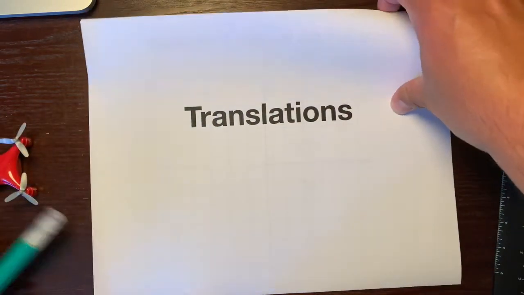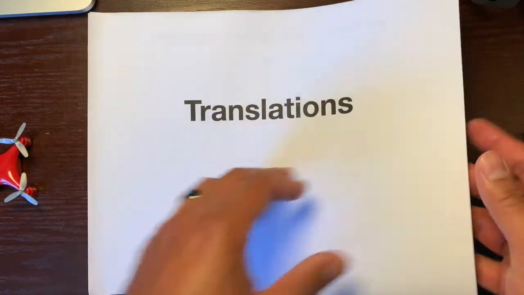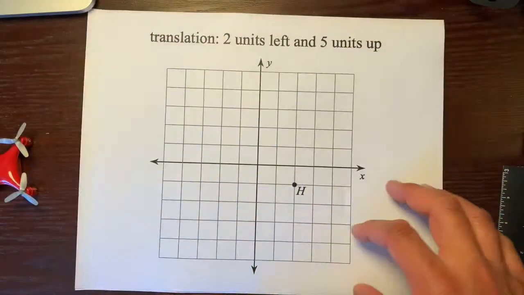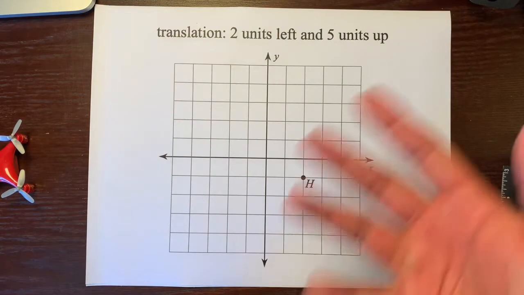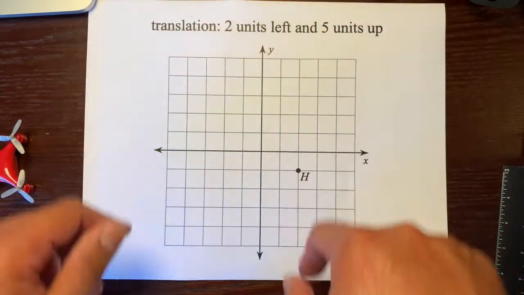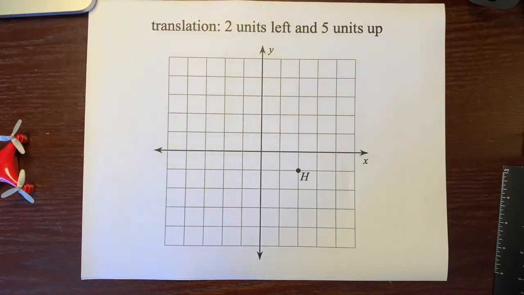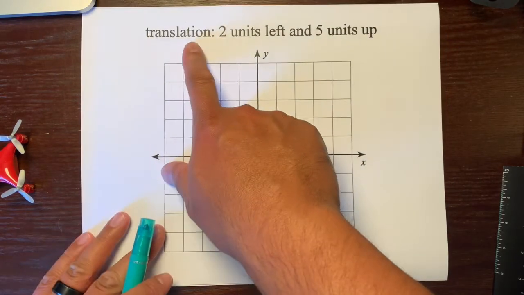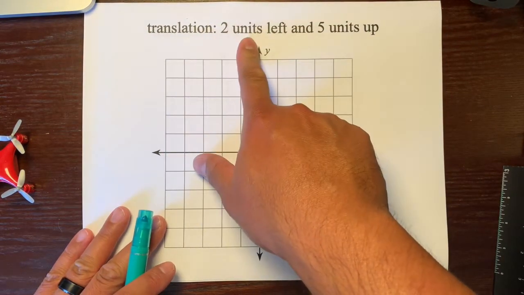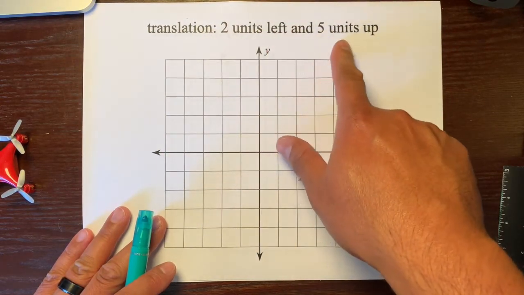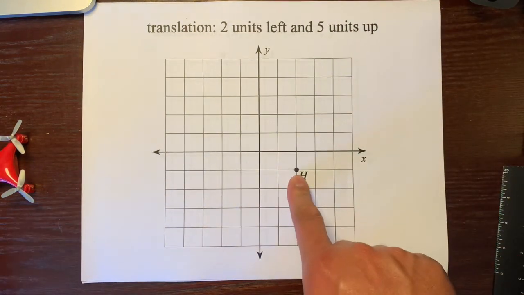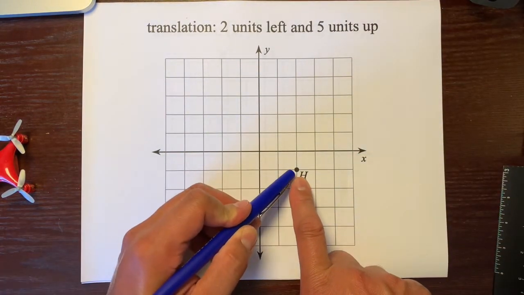So let's show you an example of a translation. Three examples. If you want to, I would suggest putting this in your notebook, writing this down, press pause, and then unpausing it. So here it says a translation of 2 units to the left and 5 units up. So it wants us to translate this point H.